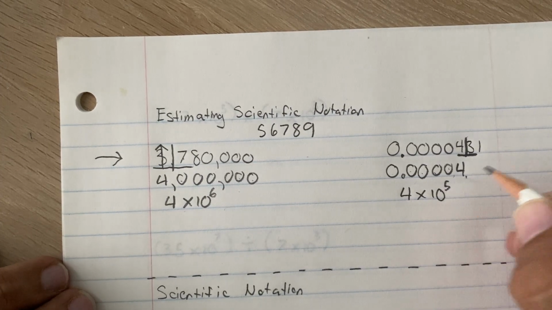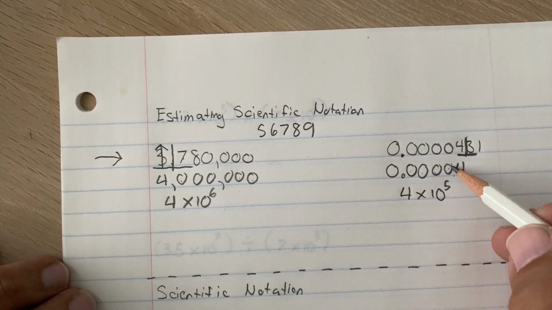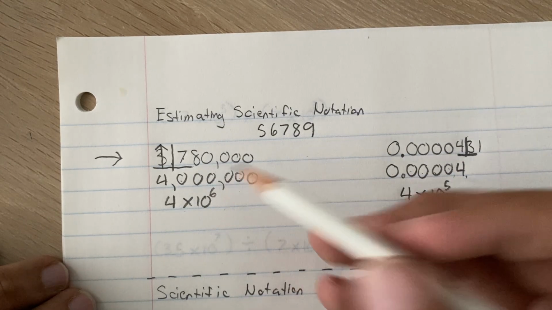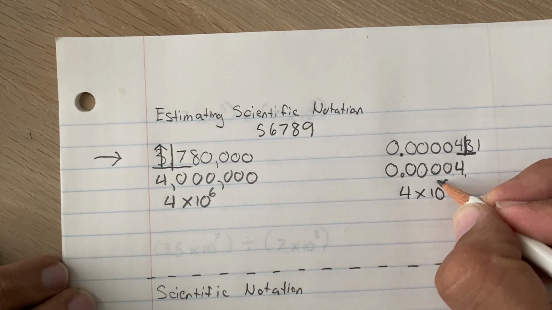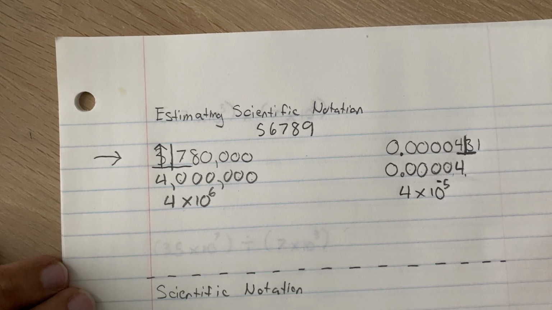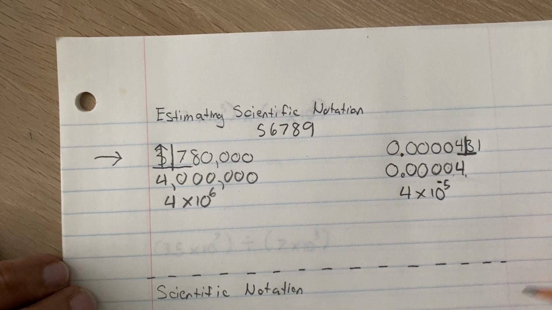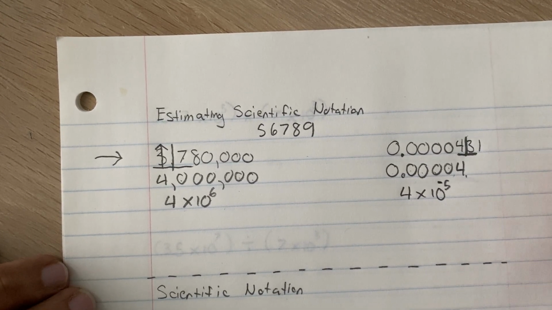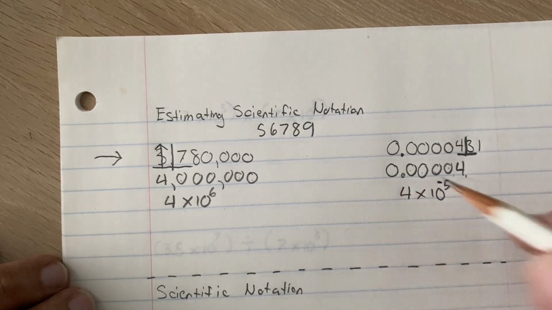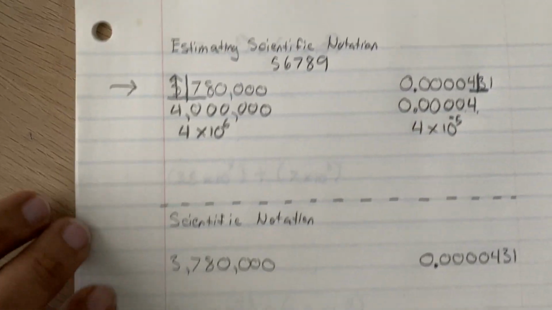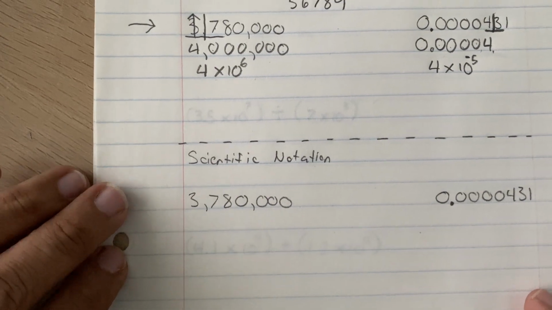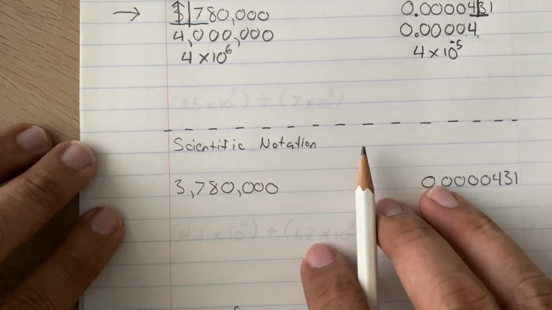So this is going to be 5, but how can you tell the difference between this creating this and this creating this? This exponent is negative, meaning instead of multiplying by 10 over and over again, it is dividing by 10 over and over again, causing the number to get smaller and smaller and smaller. Okay? So now we're looking at the next one, which is regular scientific notation.